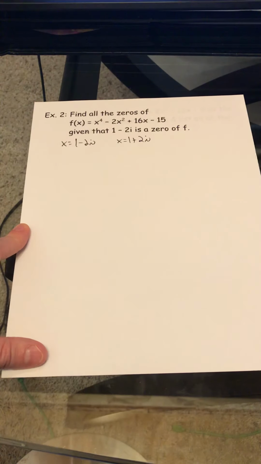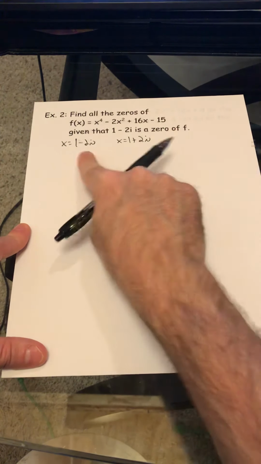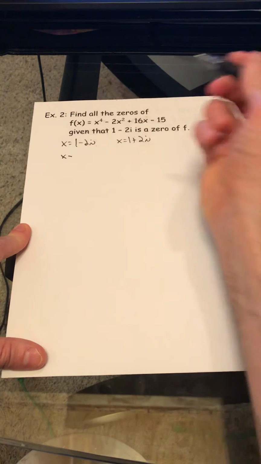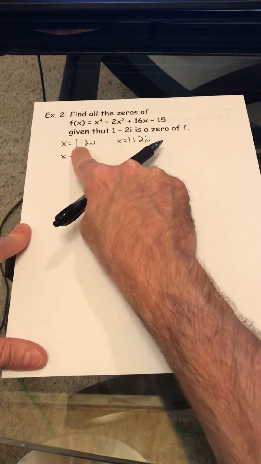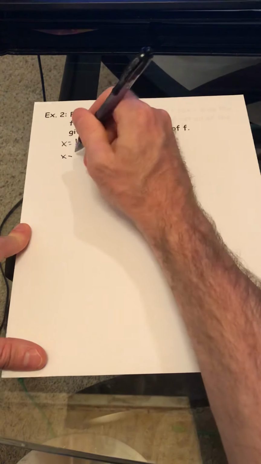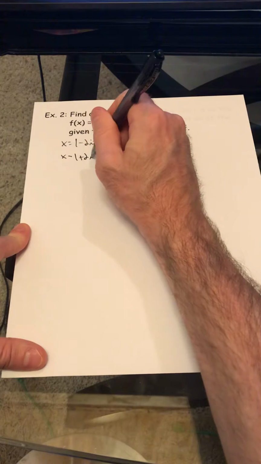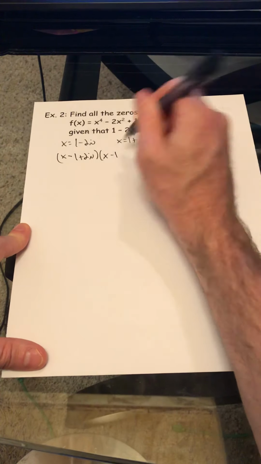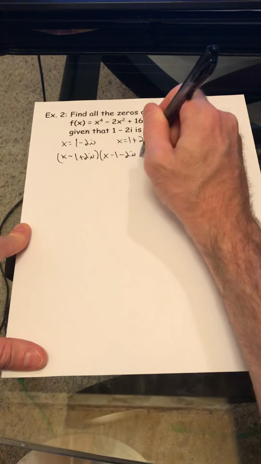I'm going to talk through a couple of different ways of going through this. If we set up our factors, because it's always the opposite, so x minus 1 plus 2i and x minus 1 minus 2i.